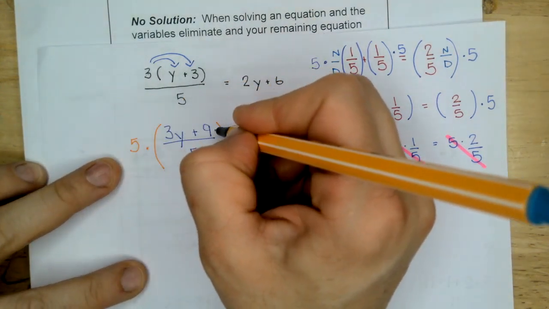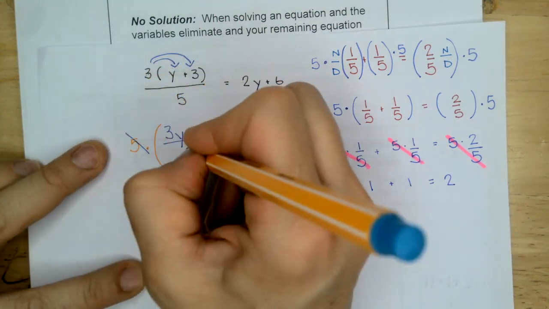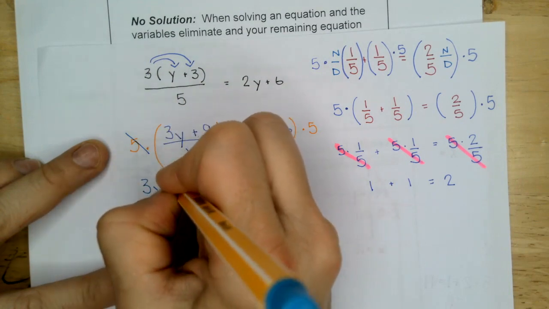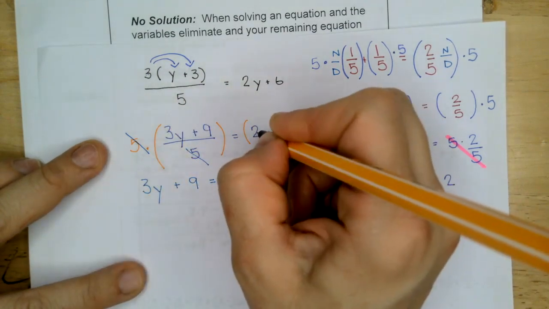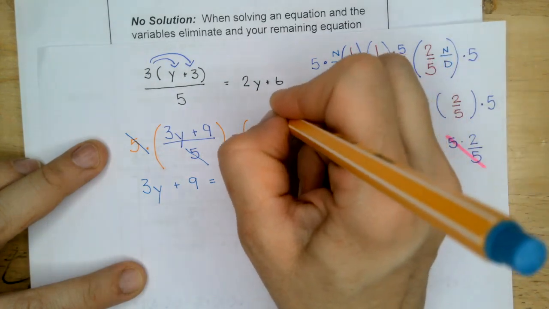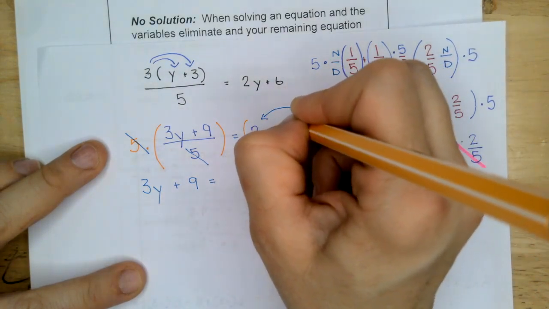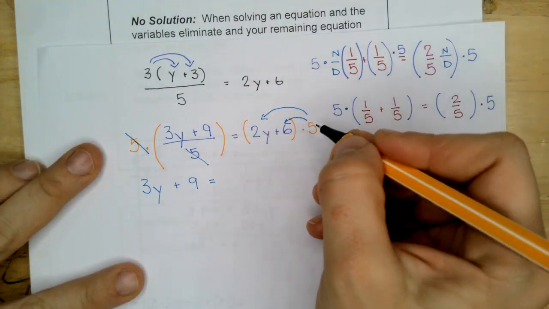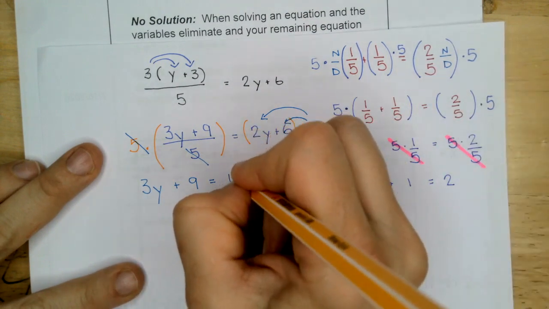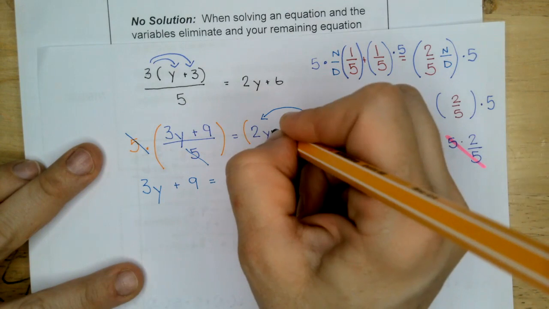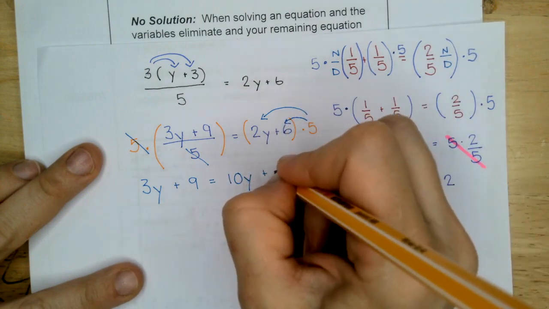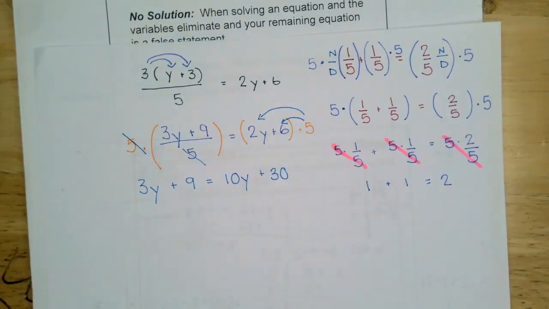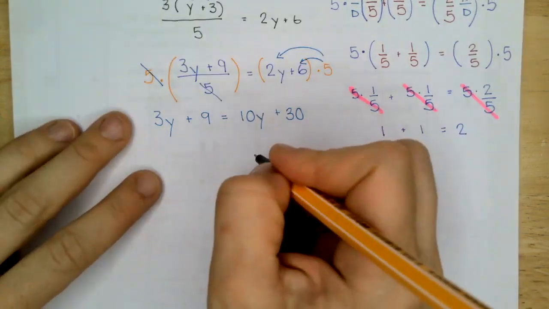5 times 3y plus 9 over 5 means that's gone. That's no longer a fraction, and I can just take the numerator of it. 3y plus 9 is 2y plus 6 times 5. So just like we've been distributing monomials to binomials, we're taking that 5 and treating it like a multiplication problem. 5 times 2y is 10y. 5 times 6 is 30. Good, your fraction's gone.